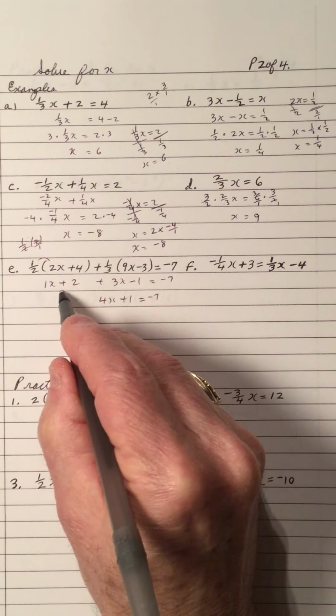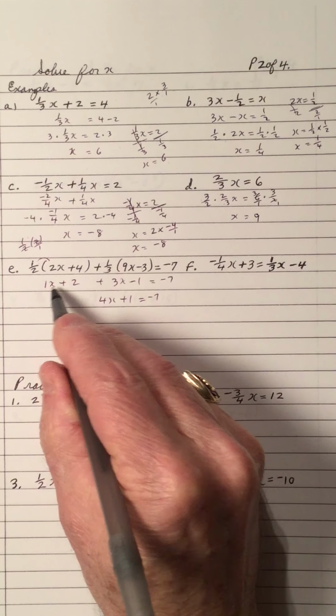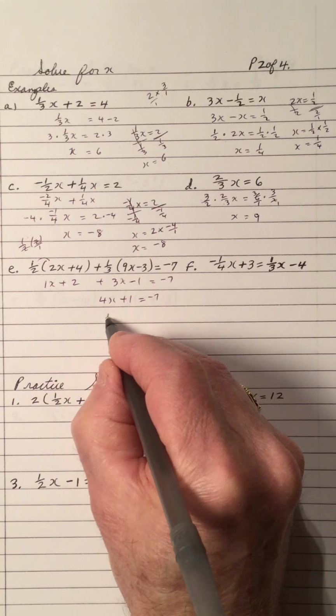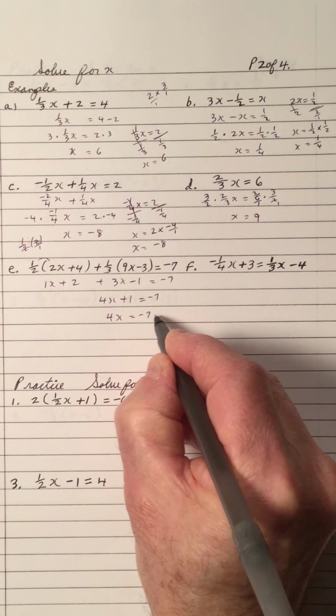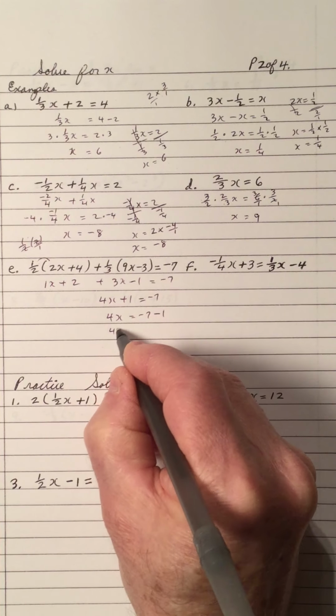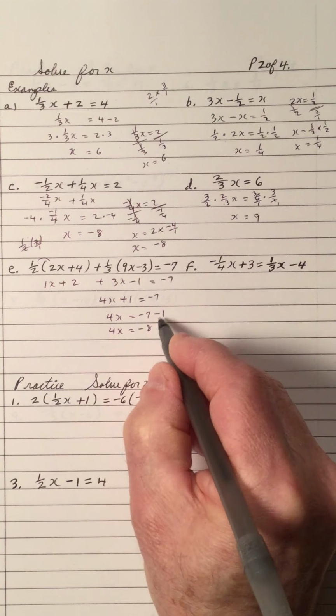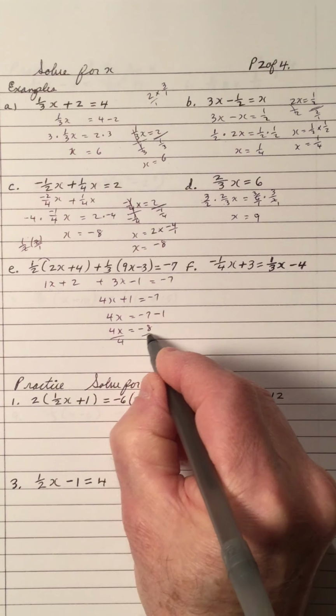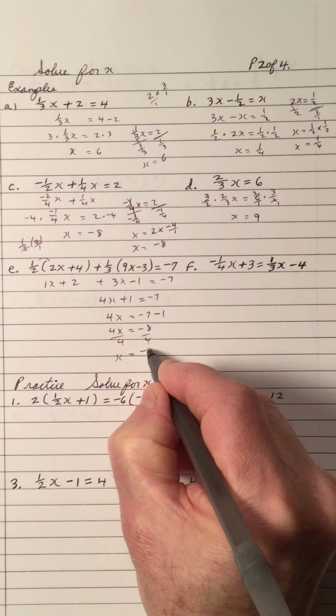I could have grouped these together, but now I'm getting used to it. So 1 plus 3 is 4. And the numbers go to the right side to become a minus. +1 minus 1. 4x equals -8. When I add, I divide by 4. I get x equals -2.